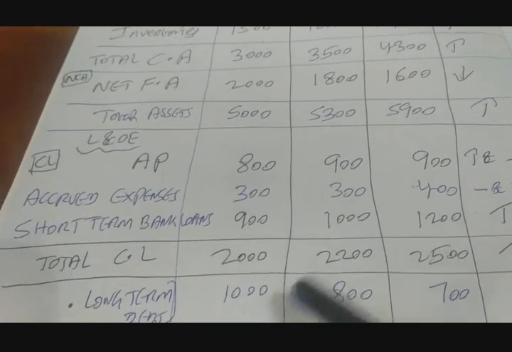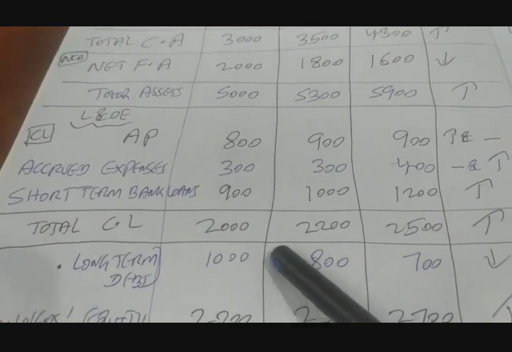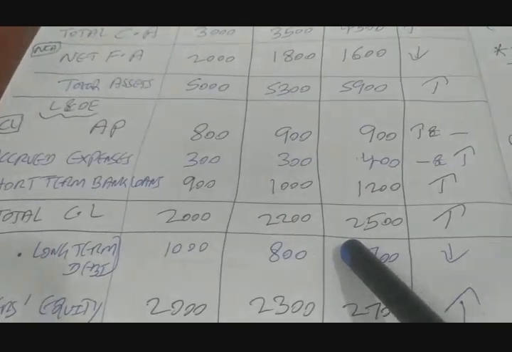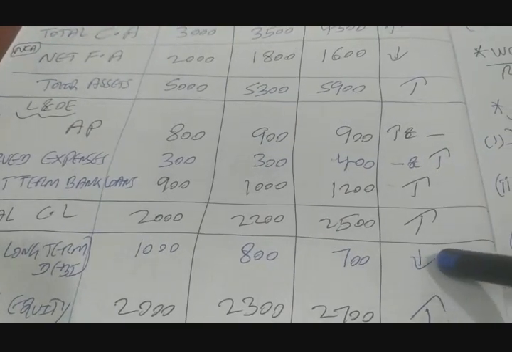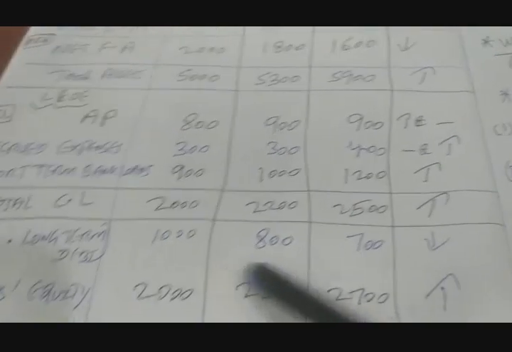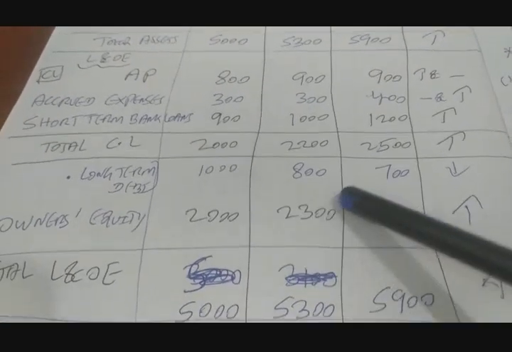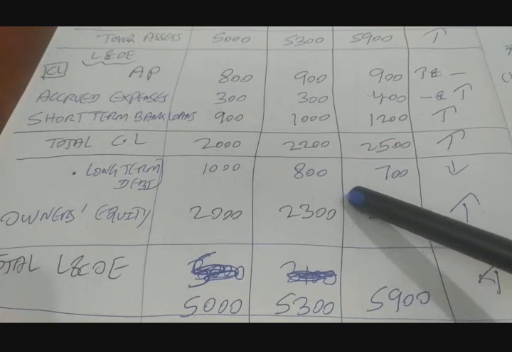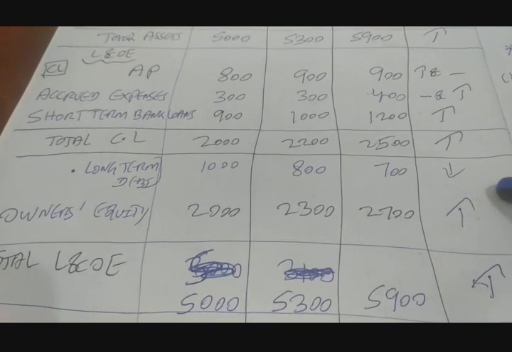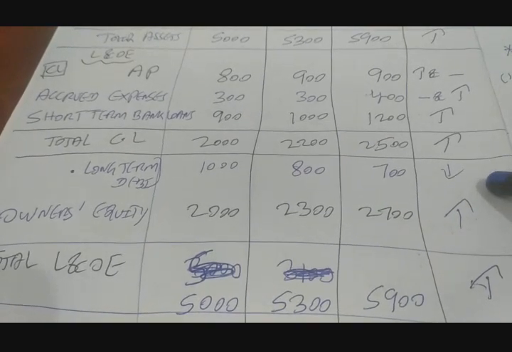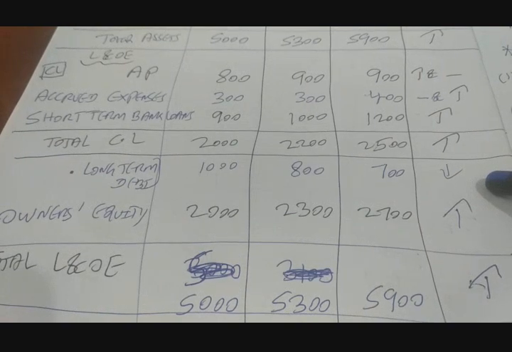The total current liability, initially it was 2000 crores, gone up to 2200 crores, gone up further to 2500 crores. If you look at long-term debt, initially it was 1000 crores, gone down to 800 crores, gone down further to 700 crores. It is good for the company. That means the company's ability to borrow money in the long term is going up.